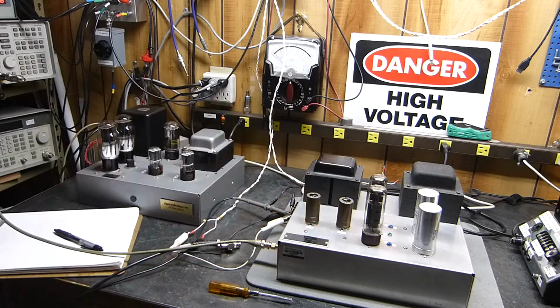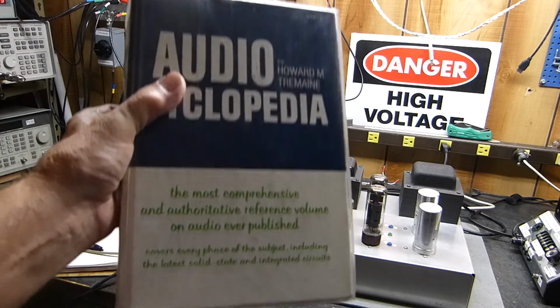schematic and circuit, and I'm going to run it up until I get 1% THD, and then I'm going to switch it over to an IMD measurement, and we're going to run it up until we get 1% IMD, and we're going to see just how close we can get to this ratio of 1.47, which is the ratio that all the books, the Radiotron books, the Audio Cyclopedia by Howard M. Tremaine, this one right here, this I show all the time.